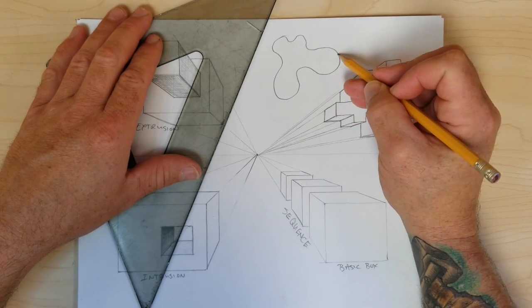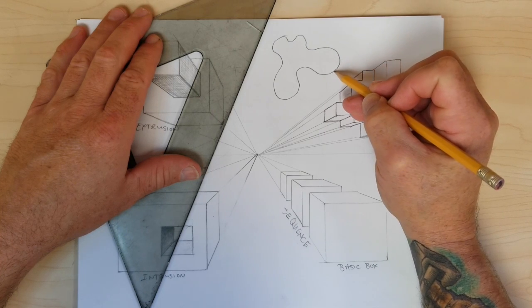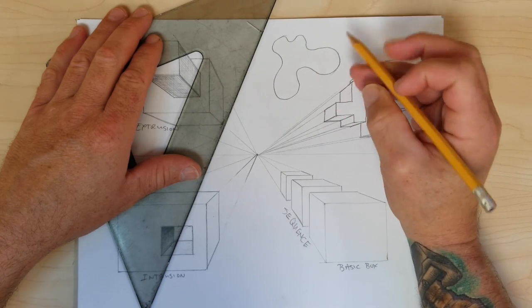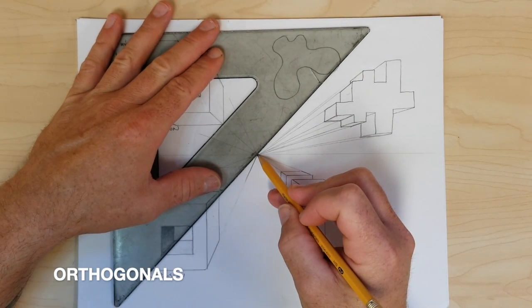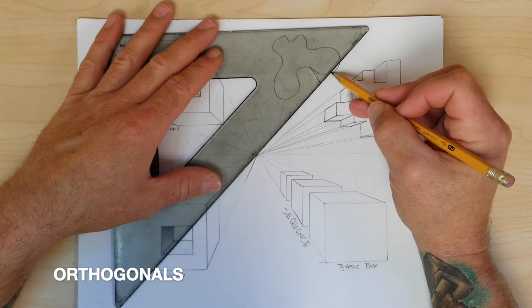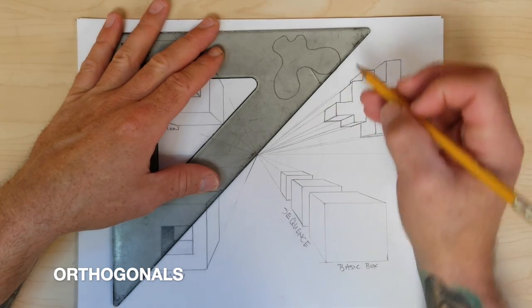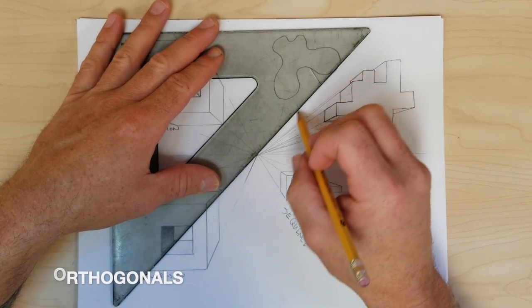I need to look for where a curve kind of intersects with where an orthogonal would be and then goes away from it. So, for example, if I line up my vanishing point with that edge of that curve, you can see that it comes to it and goes away from it. So that would be a possibility of a yes. In this case, it is a yes.